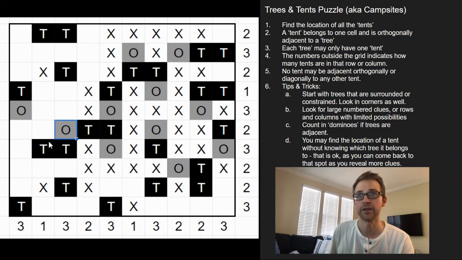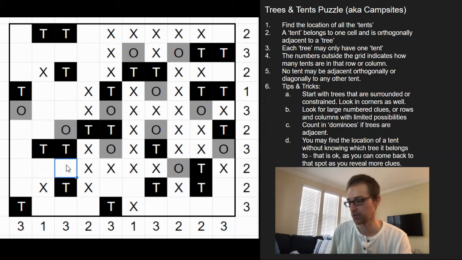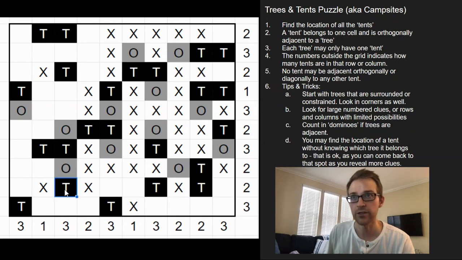This doesn't have any open spots except for the one below it. And that forces this one to have one below it because again, can't go left, can't go right. This doesn't belong to this one because it belongs to the tree above it. So this tree has one down there.